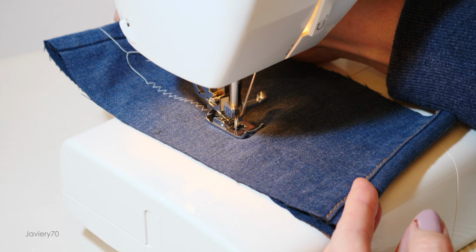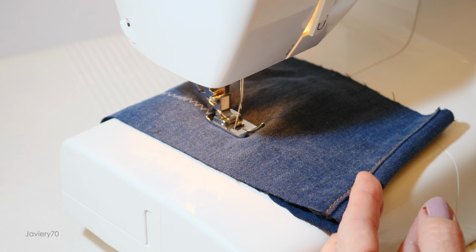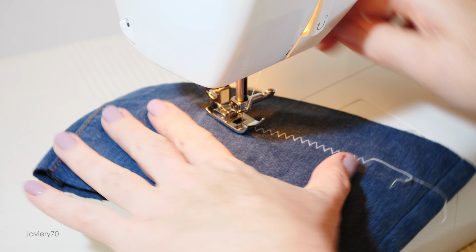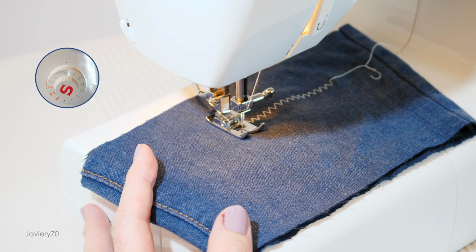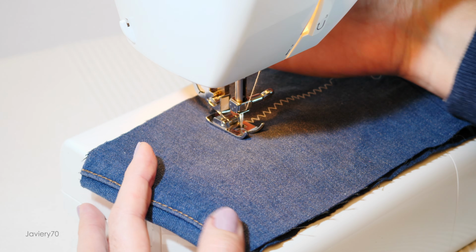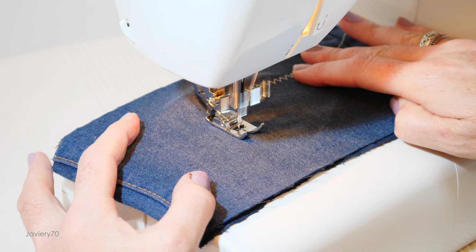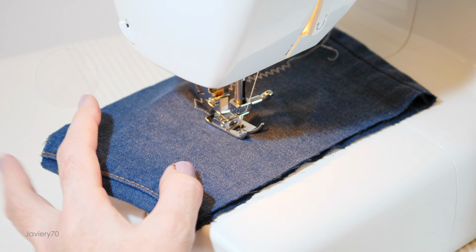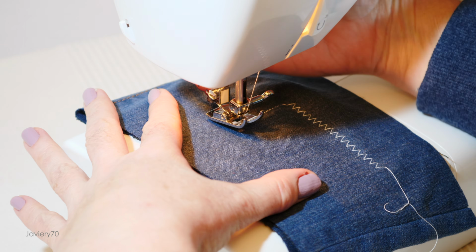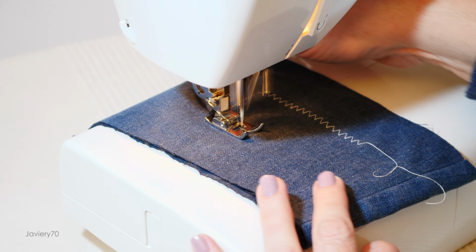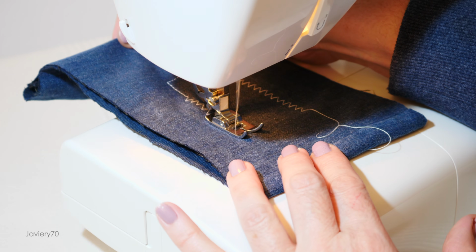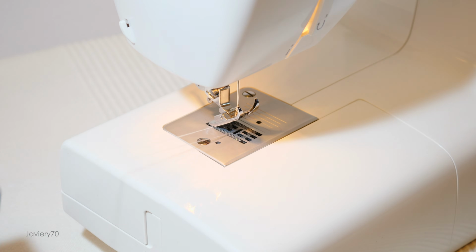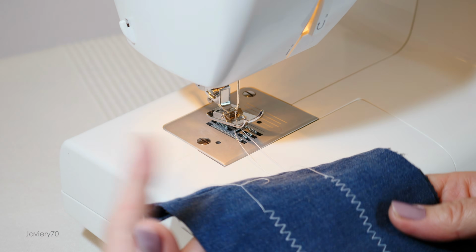Now we can see that the machine sews, and that the stitches are all the same length. We already have the machine perfectly adjusted.